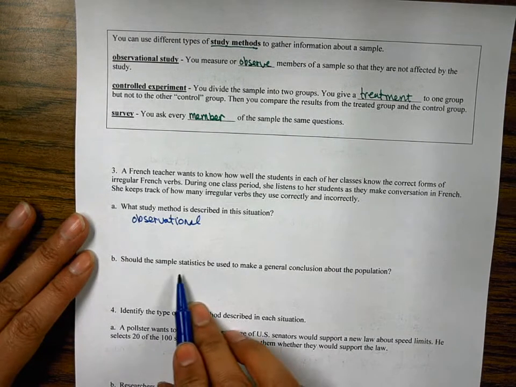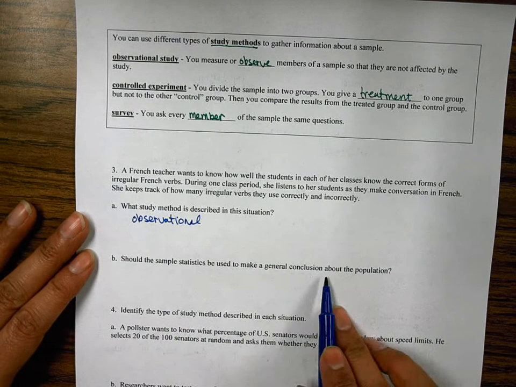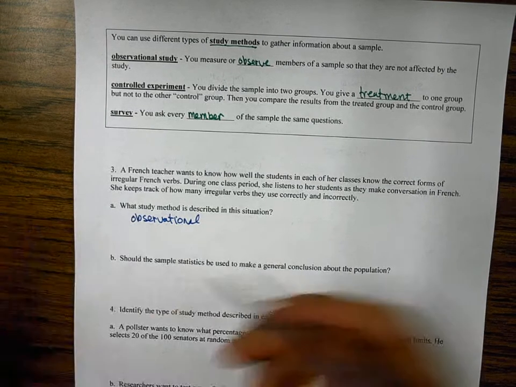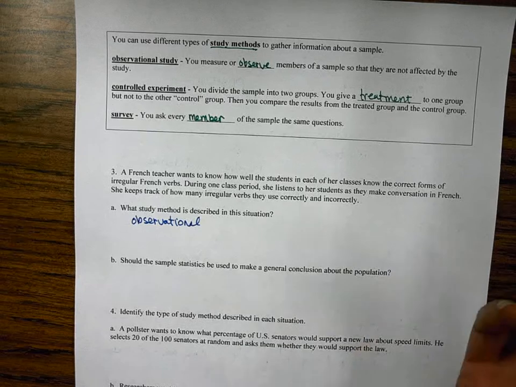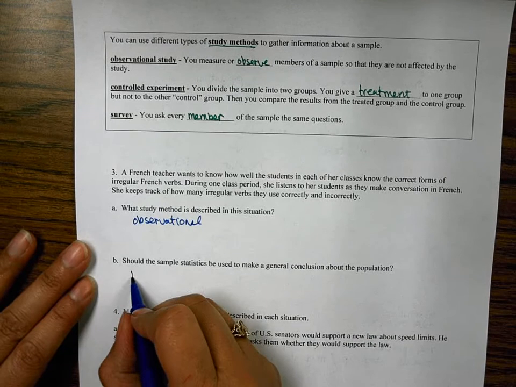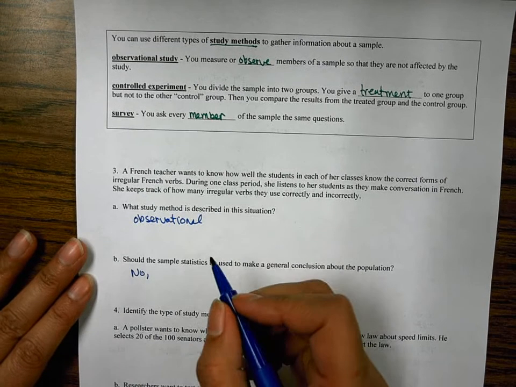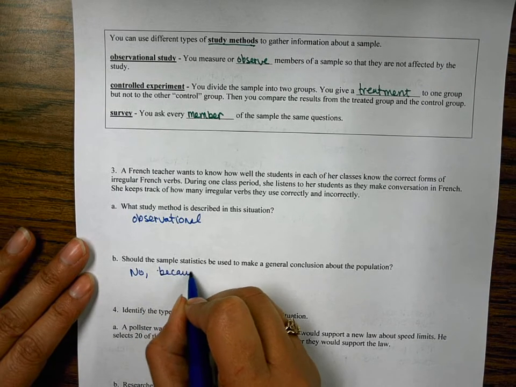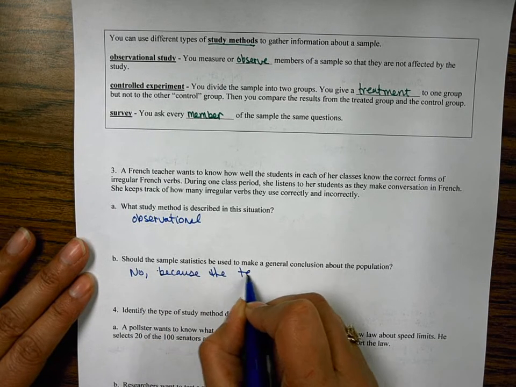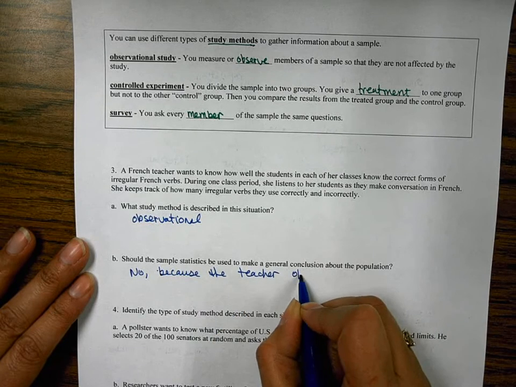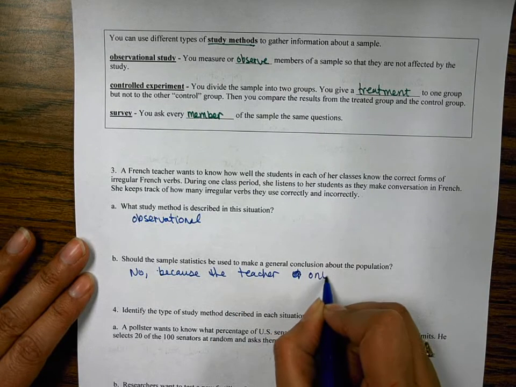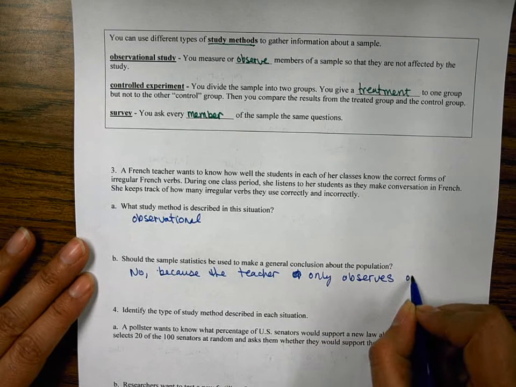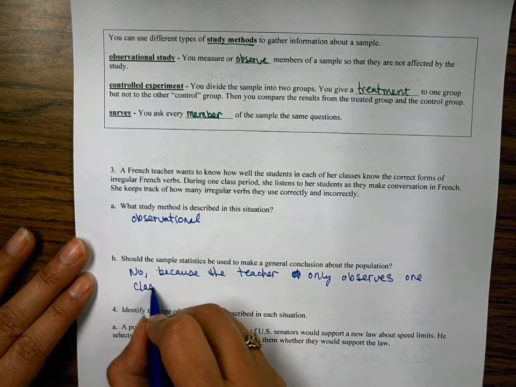Should the sample statistics be used to make a general conclusion about the population? Yes or no. And again, as long as you can explain. I would say no, because the teacher only observes one class. Okay.